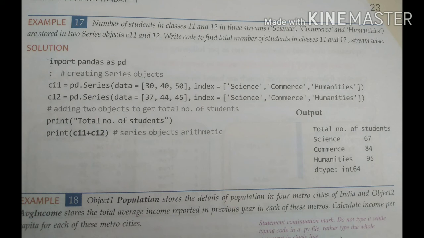Now here we are adding 2 series. We can do that also. It is an arithmetic operation we can use with series. So here C11 is the first object for the series, C12 is the second one. Data in the first one is 30, 40, 50, and in the second one 37, 44, 45, and different indexes are there, which are common in both the series. Now in the last statement we are writing C11 plus C12. So you can see the output. Indexes are the same, science, commerce and humanities, but when we are talking about the data, it is actually the addition of 30 and 37, 40 and 44, 50 and 45.